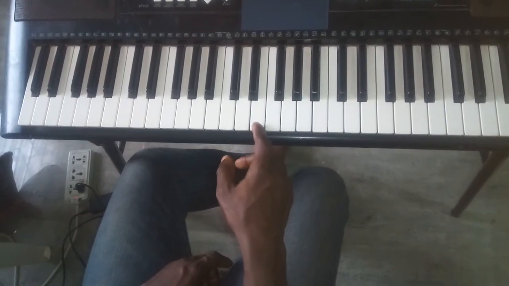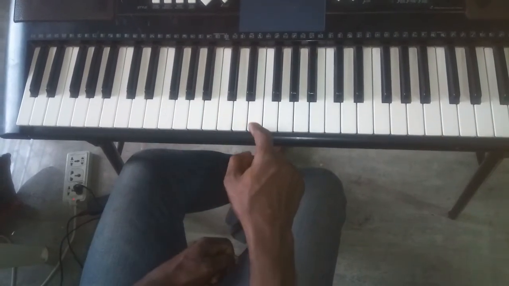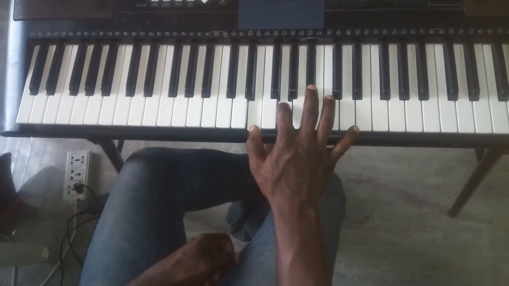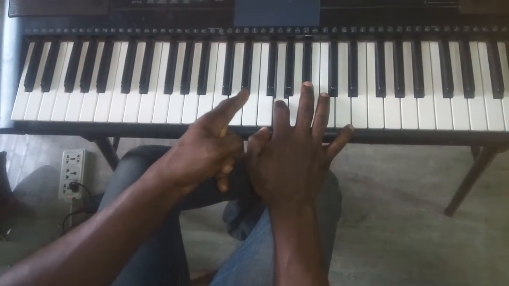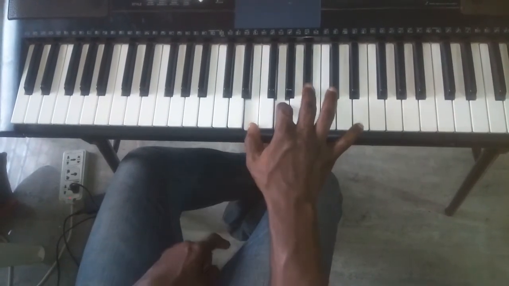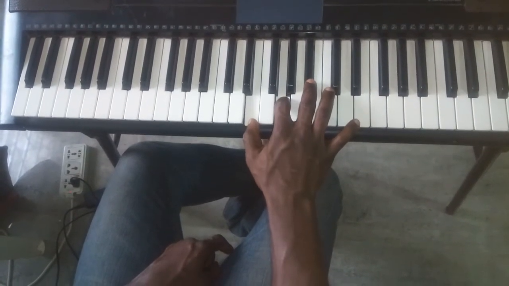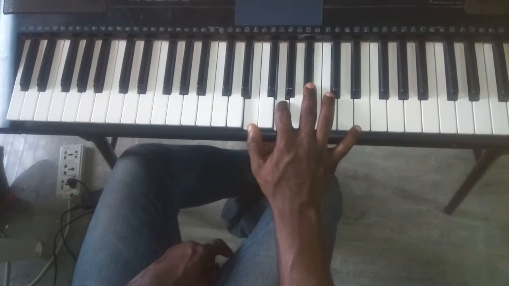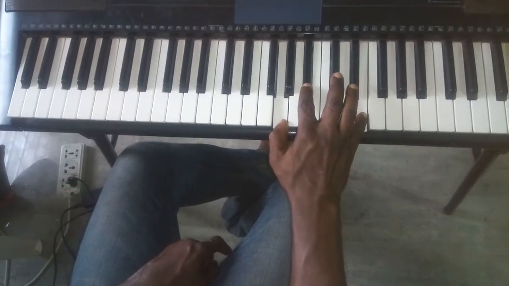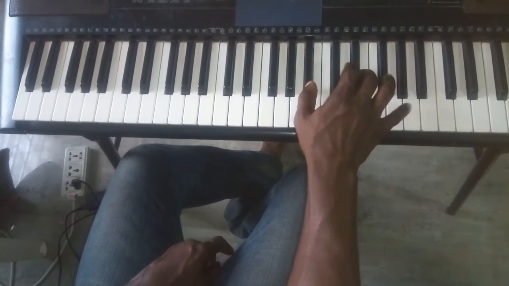Then this one becomes your Ti: do, re, mi, fa, sol, la, ti, or your seventh chord. It's a minor chord, so mostly it's 7, 2, 4. This is your root chord, your first inversion, and then this one becomes your second inversion.